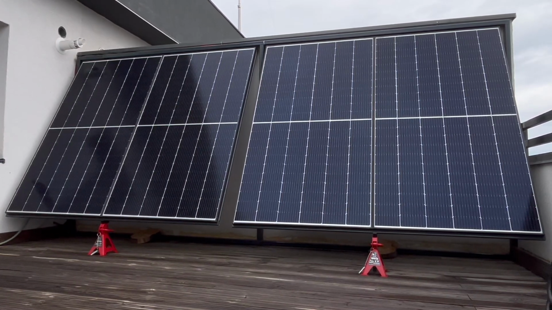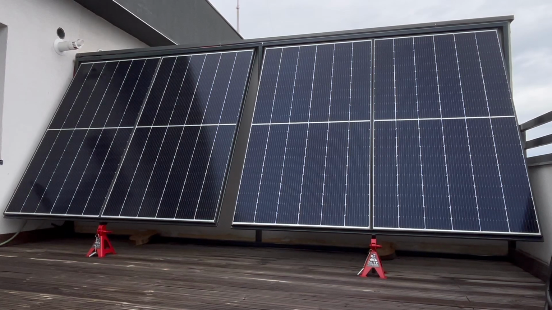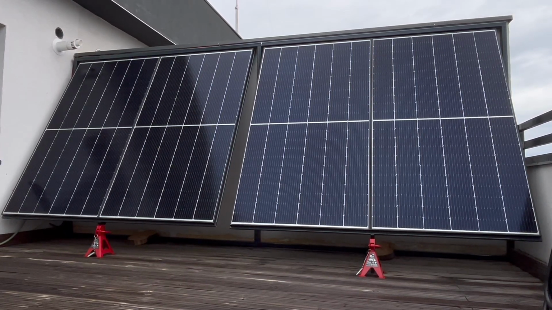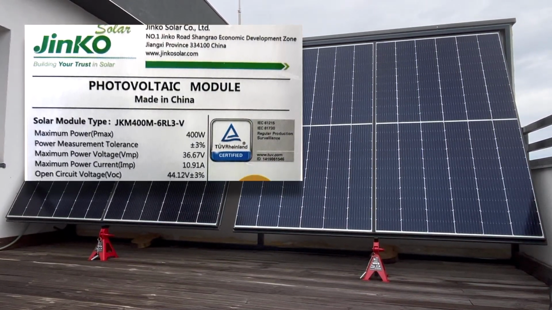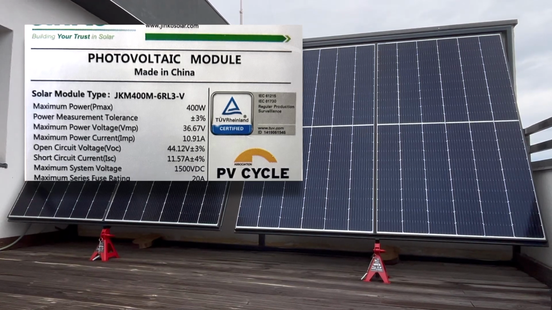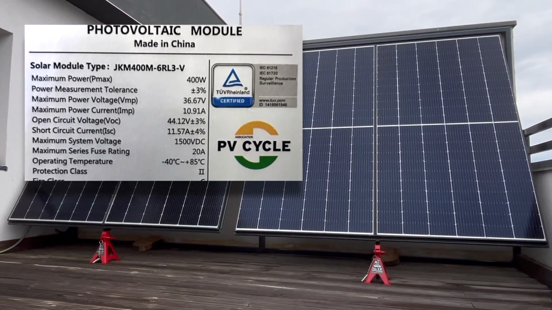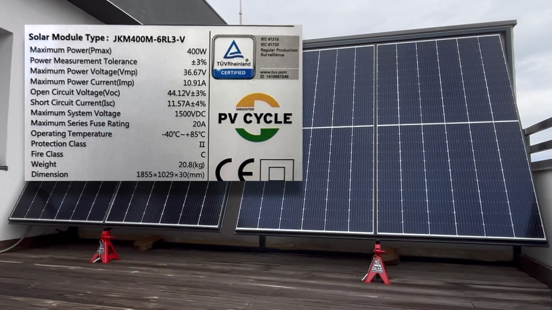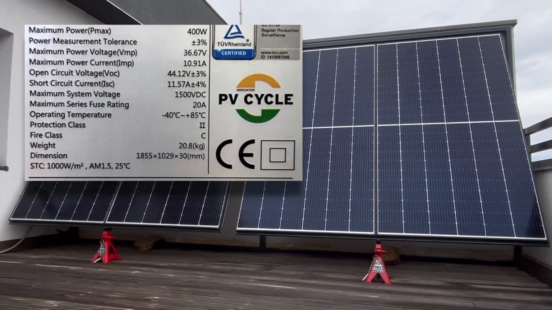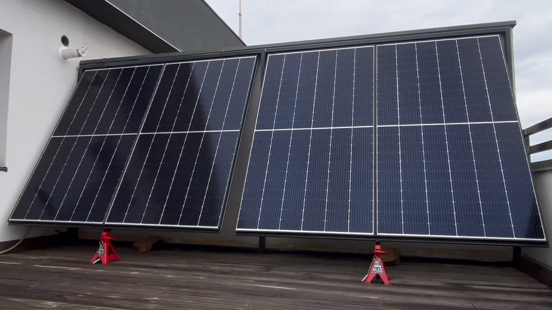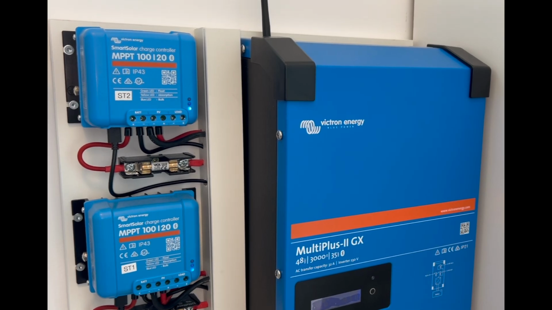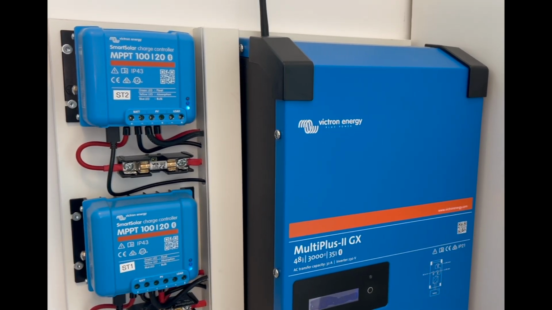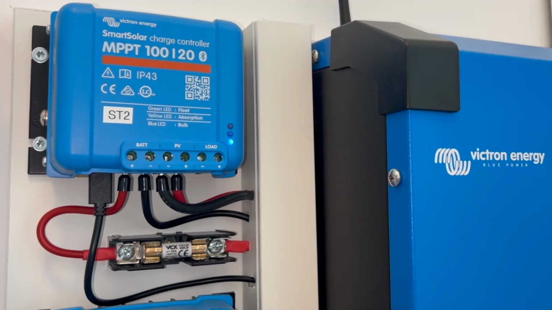So we see four photovoltaic panels, 400 watts each. They are mounted on a frame that allows me to control the tilt of the panels according to the sun position. So I have two strings. Every string has two panels connected in series, and the strings are connected to an MPPT controller.